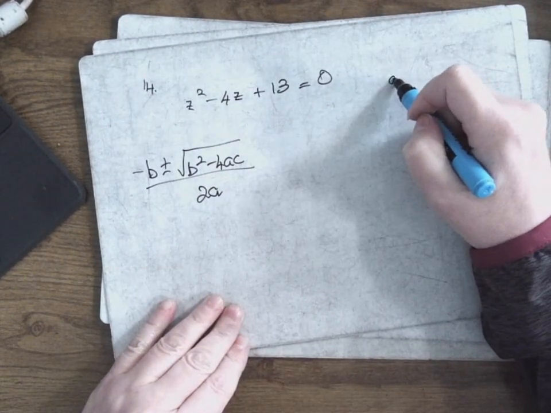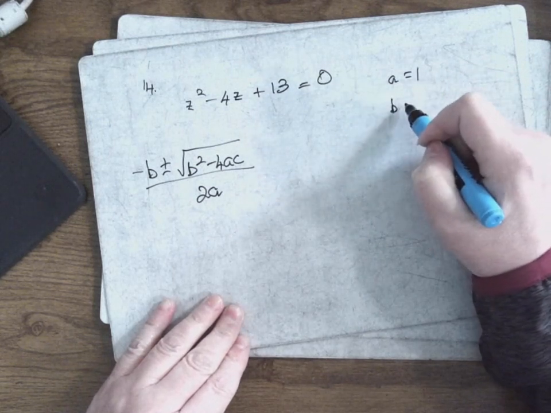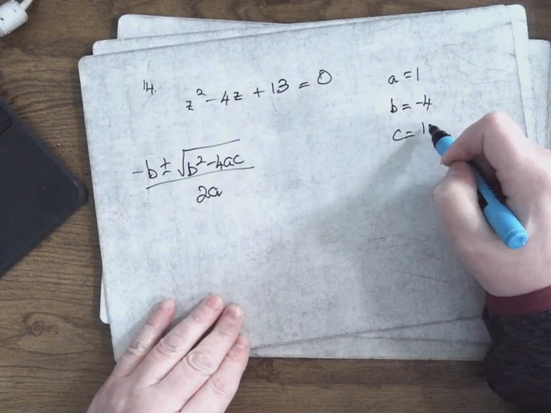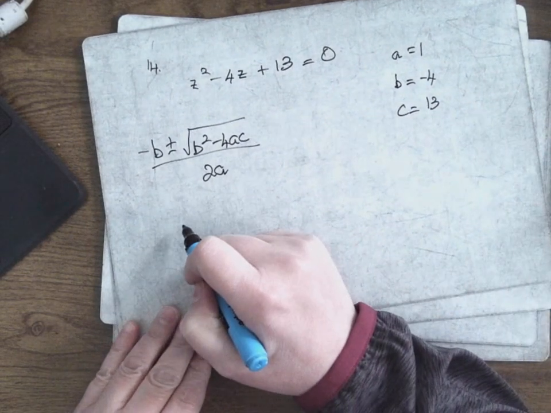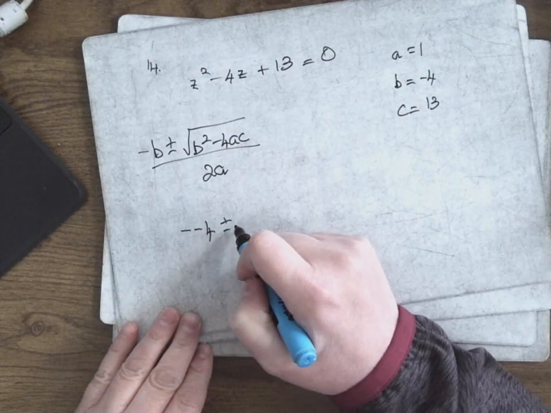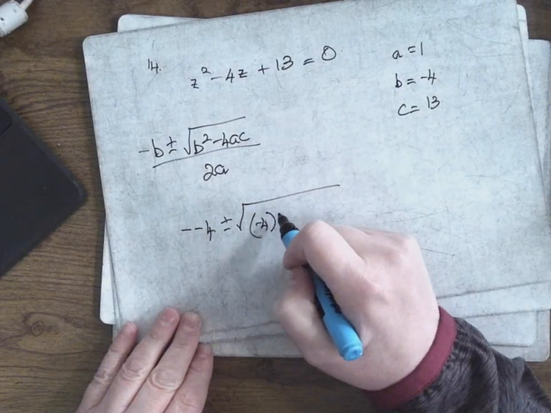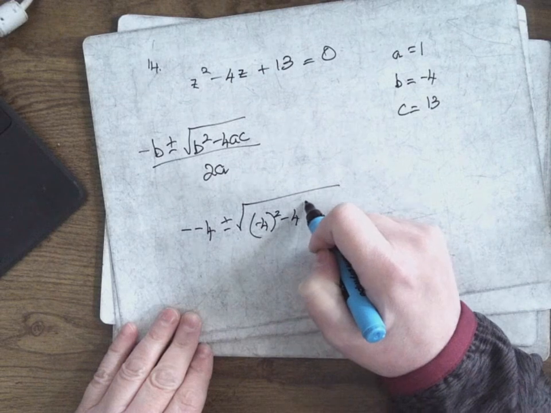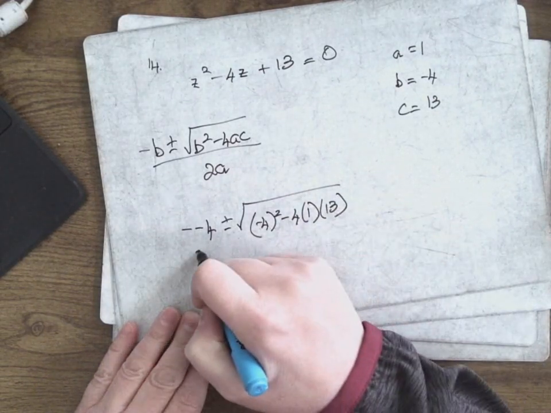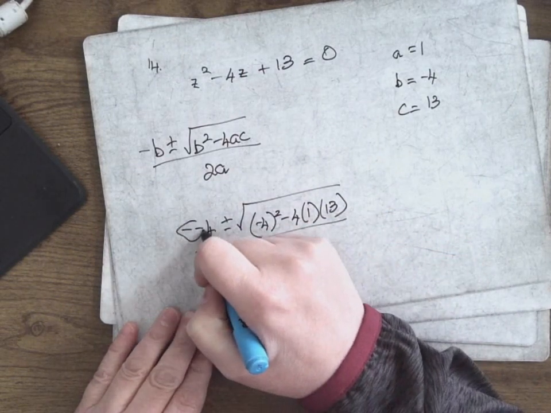So a is the number in front of z squared. So what's a? 1. b is the number in front of z? Minus 4. And c is the number by itself? 13. So then you fill in. It's minus minus 4, plus or minus the square root of minus 4 squared minus 4 multiplied by a, which is 1, multiplied by c, which is 13, all over 2 times a, which is 2 times 1. So minus minus 4 is a plus.